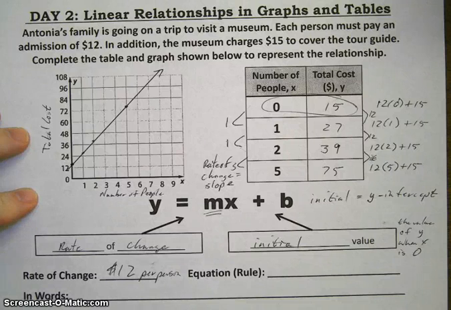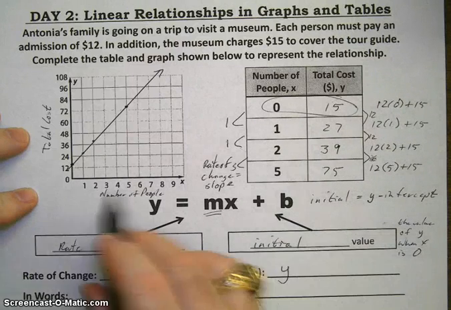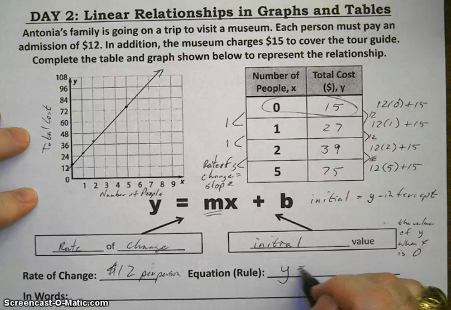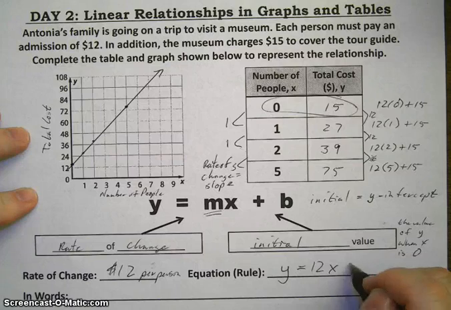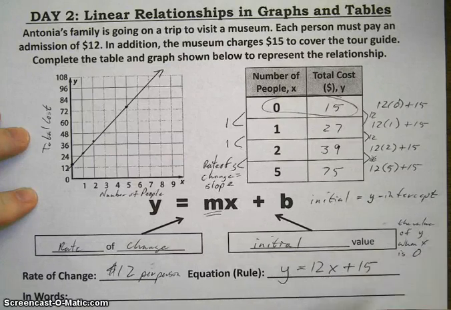Okay, so our equation becomes, since the rate is $12 per person and the initial value is 15: y, the total cost for x number of people, is $12 per person times the number of people plus the $15 for the tour guide.